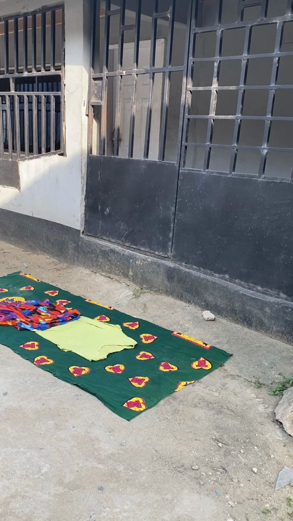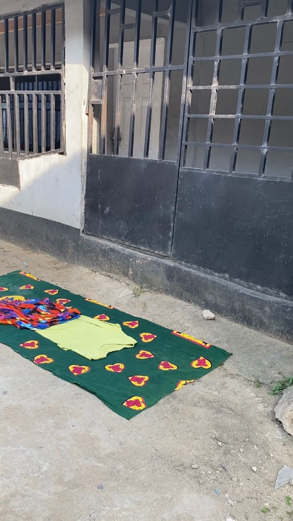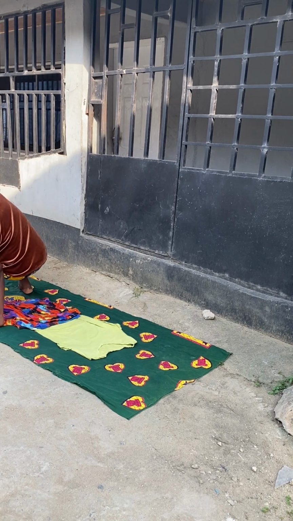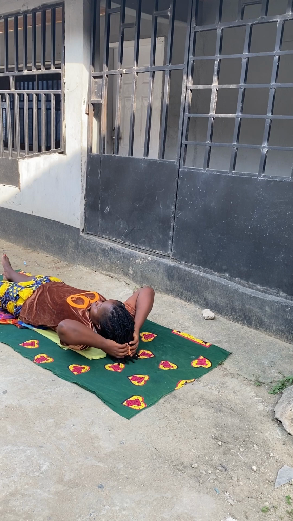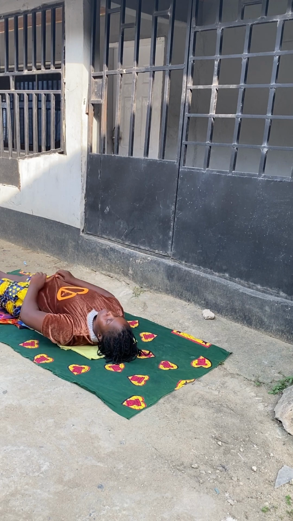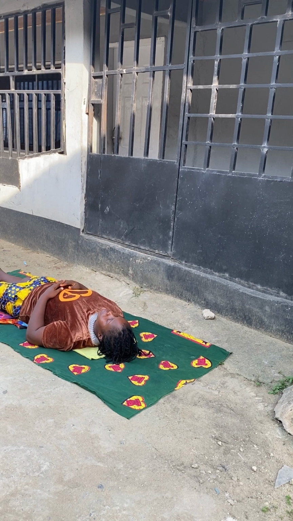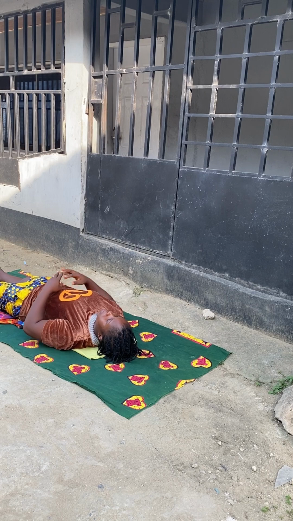This is a very simple effect, very simple. Don't mind the way you are looking at it. So first of all, you have to spread your clothes on the floor. Then you lay on the floor, on top of the clothes, you just lay on it. You can do something maybe like cry, whatever you need to do.